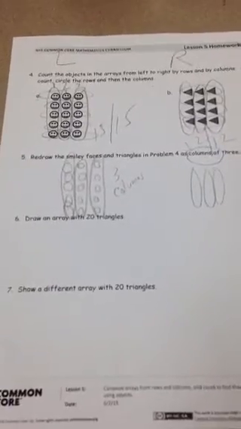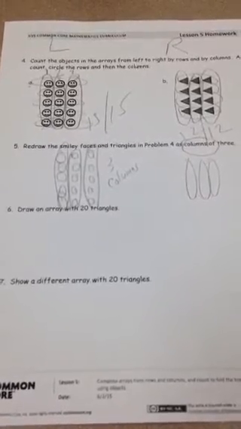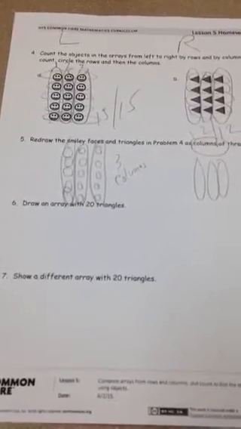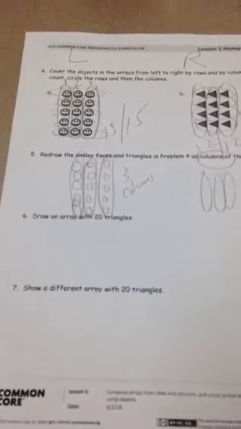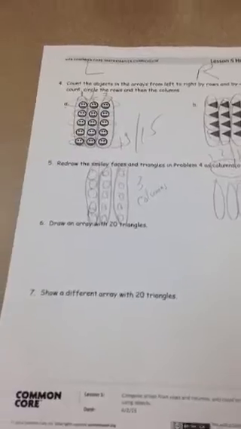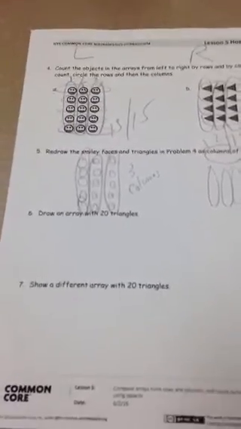Okay, 6. Draw an array with 20 triangles. Well, I'm going to draw mine in circles, so sorry. An array with 20 triangles. Okay, so what are you going to do? Well, you could just pick a number and start going. So trial and error is a way to do it, right? So let's try that for this first one.